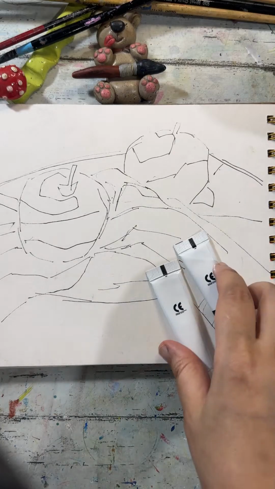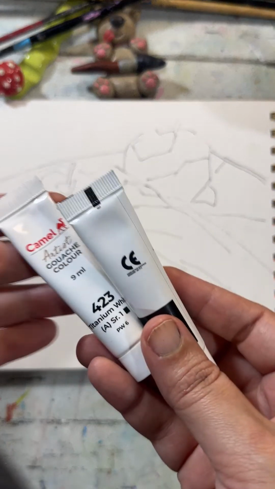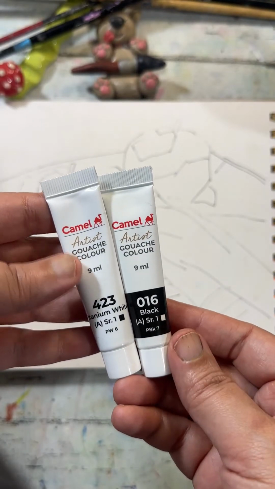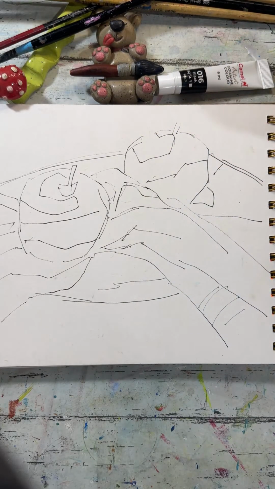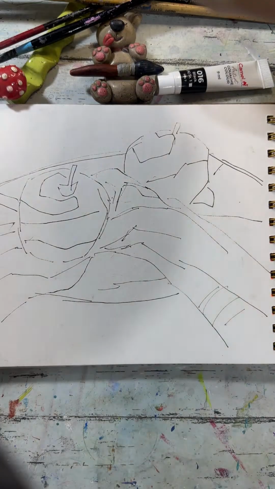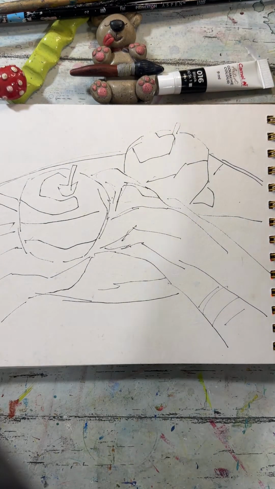So today I'm going to be doing a value study. I'm going to be using camel white and black for this painting. And let's get started. It's going to be a value study with 4 values. I'm going to be using black and white for that. Now you can pre-mix so it becomes easier. I'll be starting with the darker one, so let's go ahead and start with the darker one.